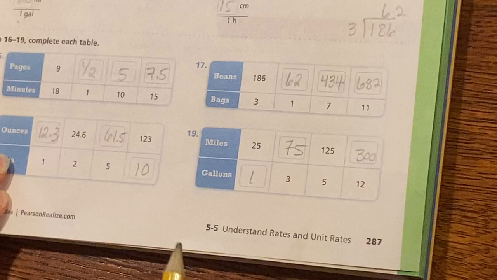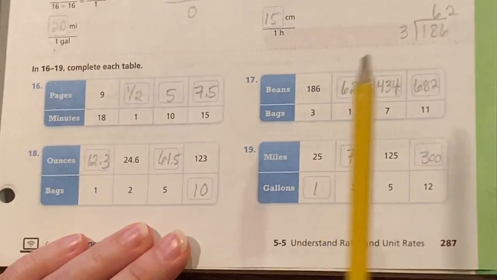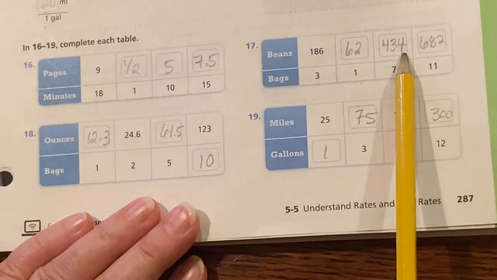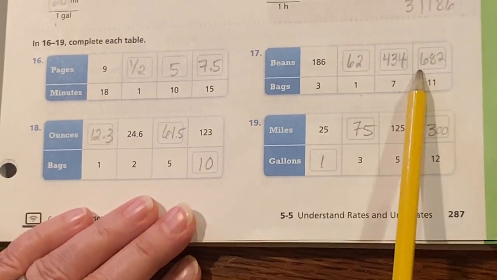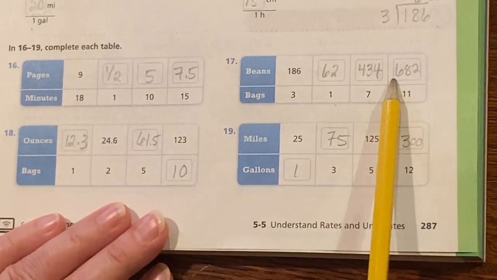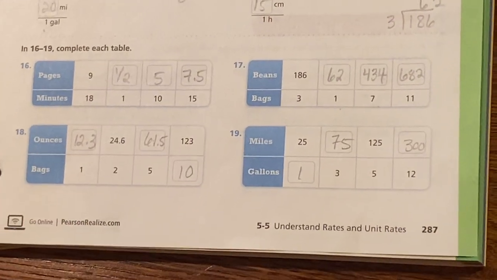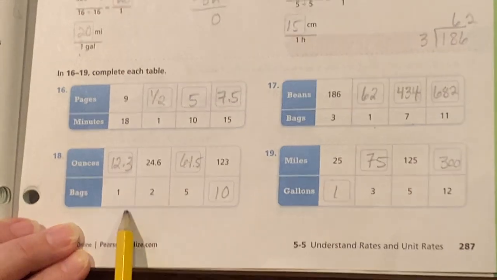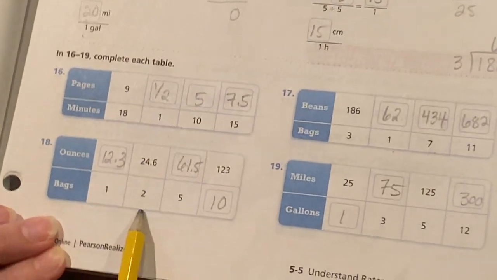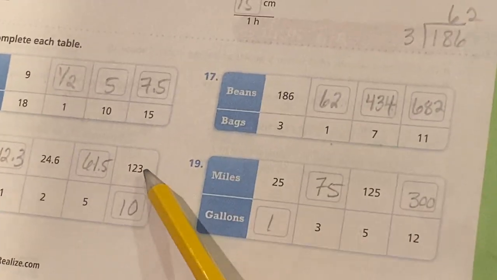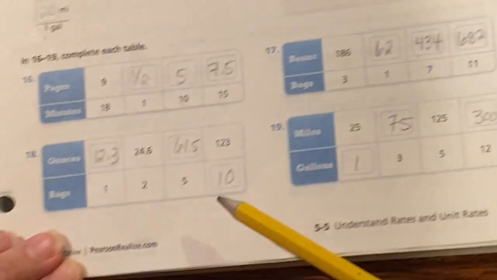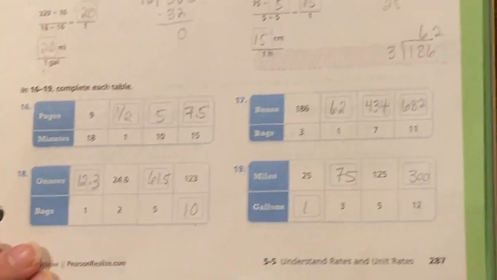Okay, so for number 17, 62 for 1 bag, 434 for 7 bags, 682 for 11 bags. And then for 18, we've got 12.3 for 1 bag, 24.6 for 2, 61.5 for 5 bags, and if you have 123 ounces, you need 10 bags.